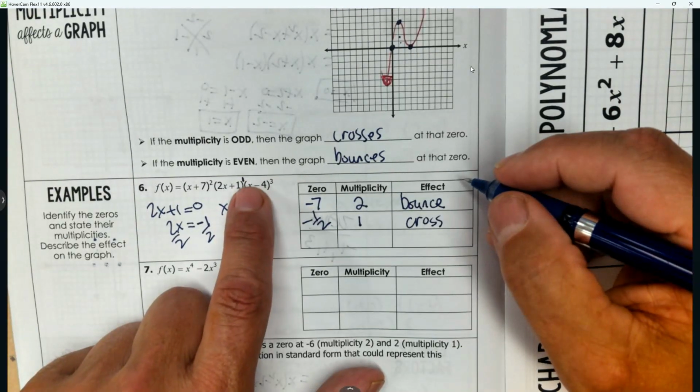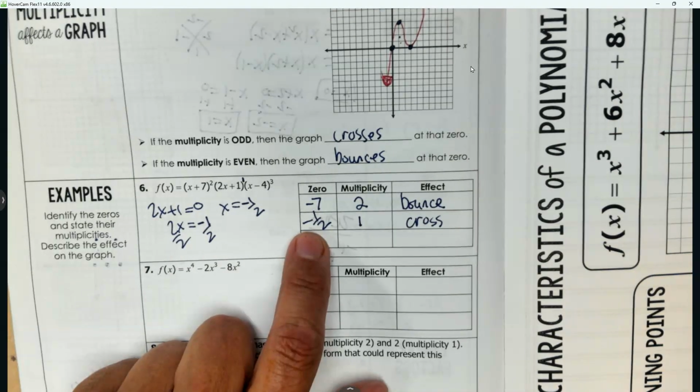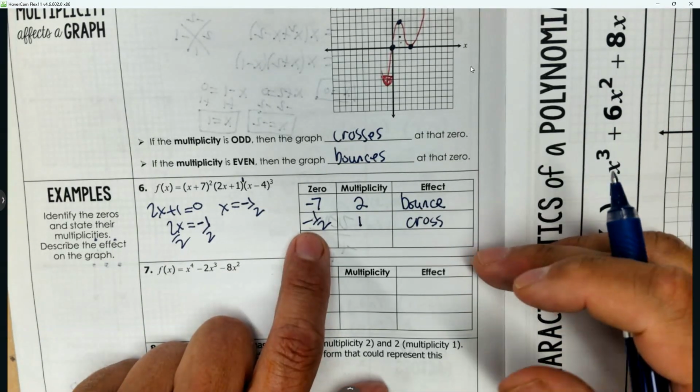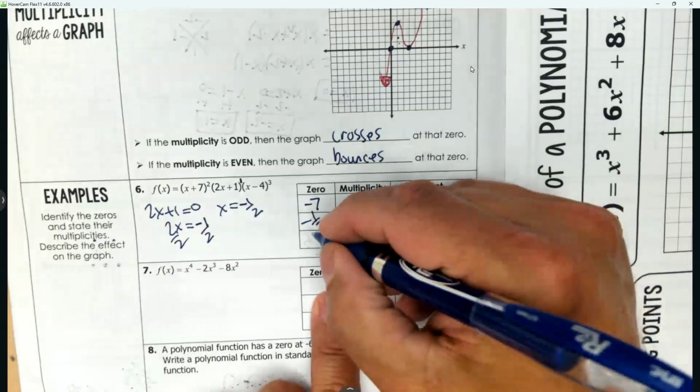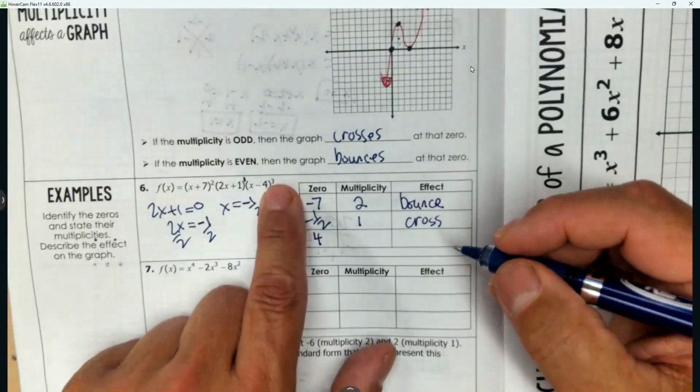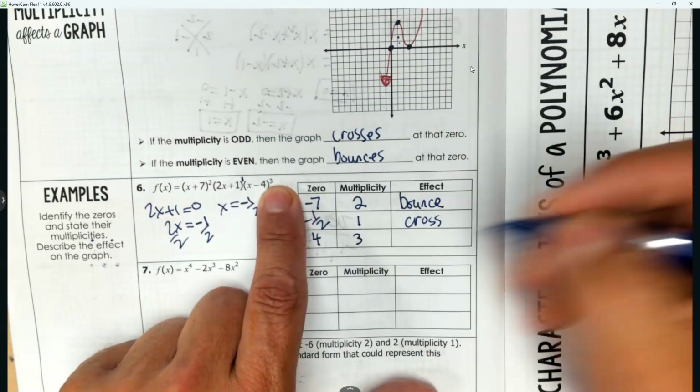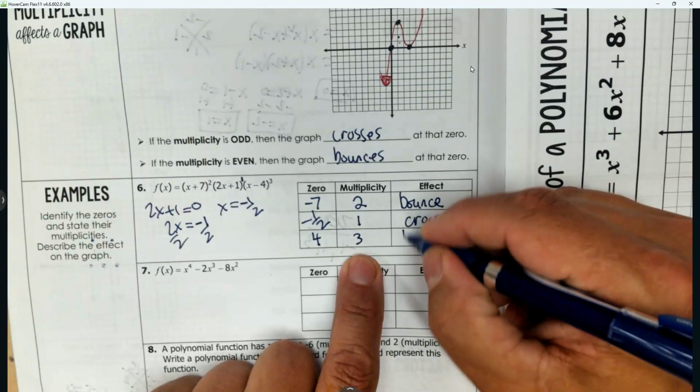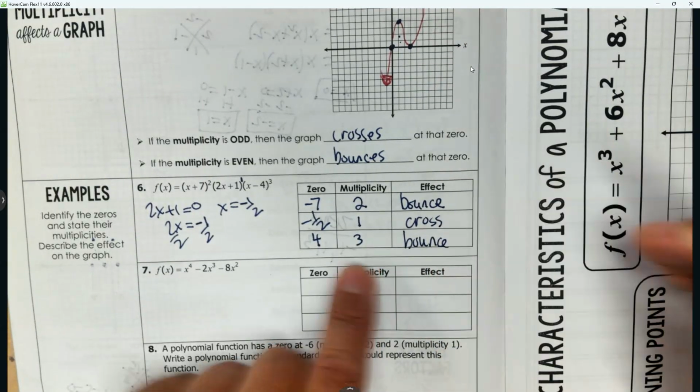And now the last one, x minus 4. If you make that equal to 0 and solve it, what number makes it? They're opposite numbers. It's going to be positive 4. What's the exponent? That's the multiplicity. It's an odd number, so it's going to bounce. All right, let's try that again.